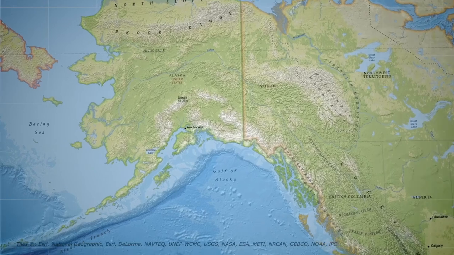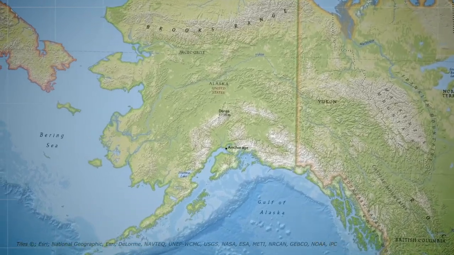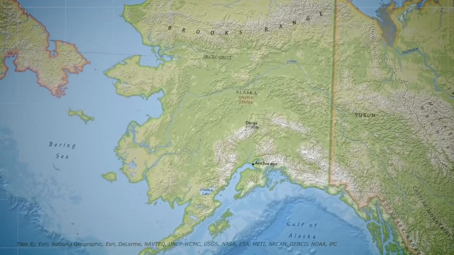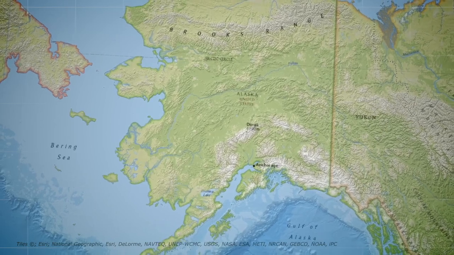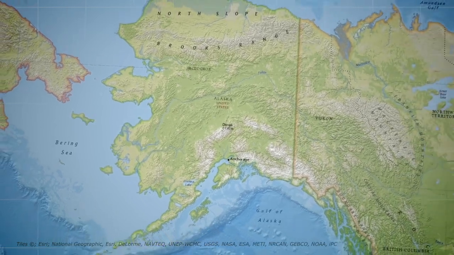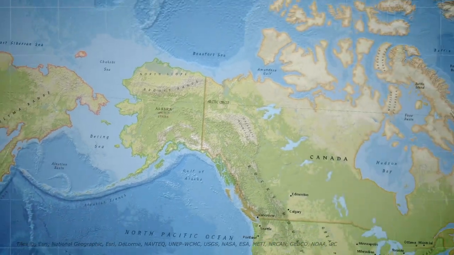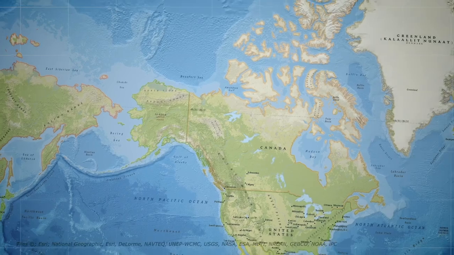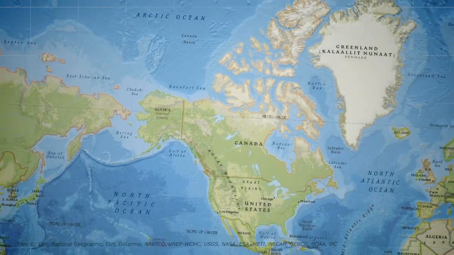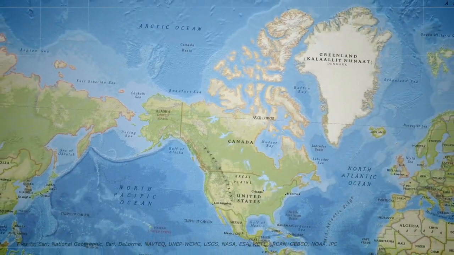The Sierra Nevada mountain range stretches all the way to Alaska, where you will find Mount McKinley, also known as Denali, the highest mountain in North America. Moreover, Alaska is central to the Great Circle route connecting North America with Asia by sea and air, and it is equidistant from most of Asia and Europe.